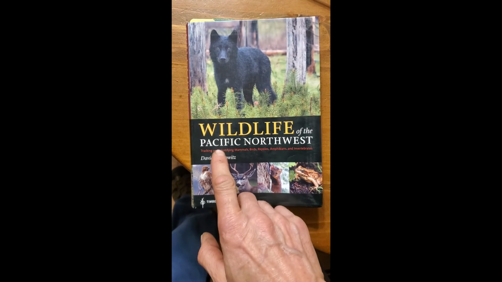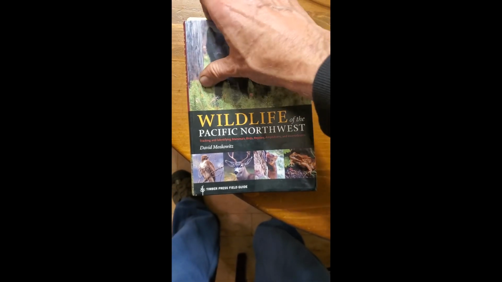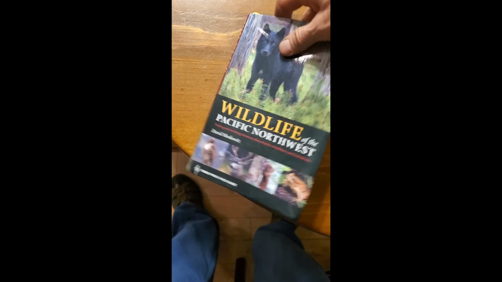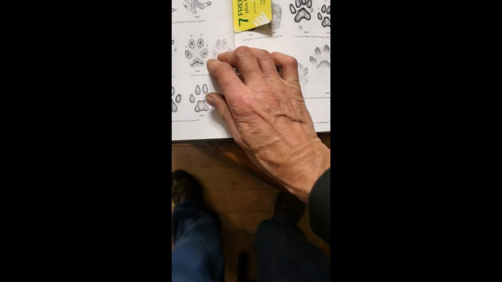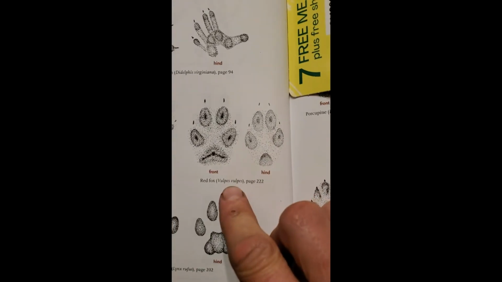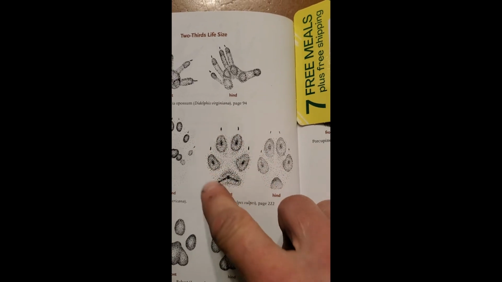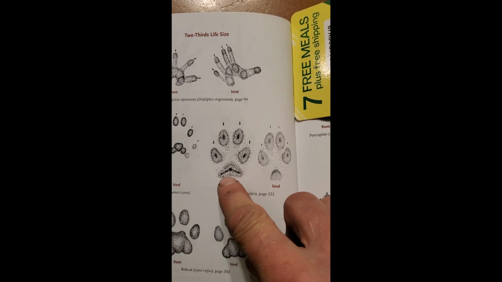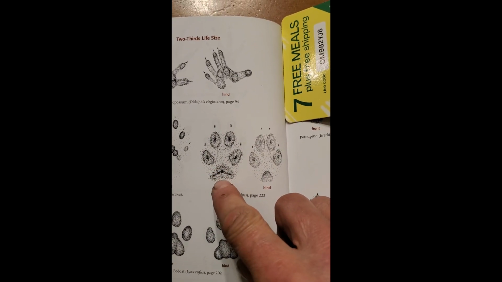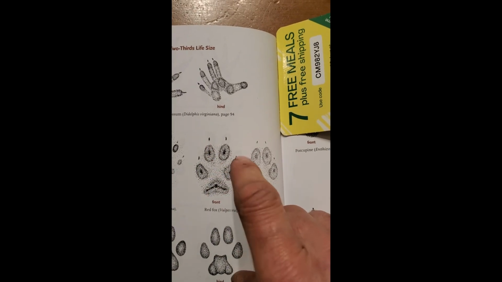Okay, so here's David Moskowitz's book. Let's confirm. And right there, red fox, larger front print, chevron on the front print on that triangular shaped heel pad. Nice big negative space.